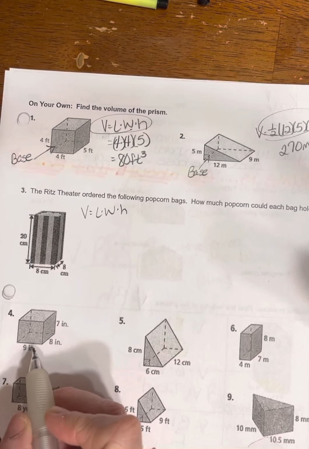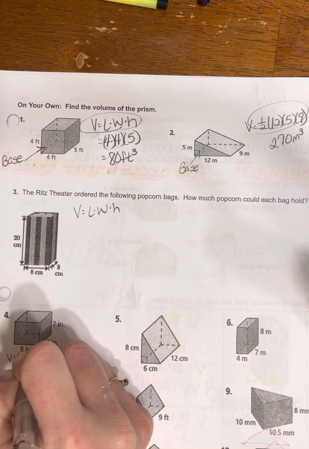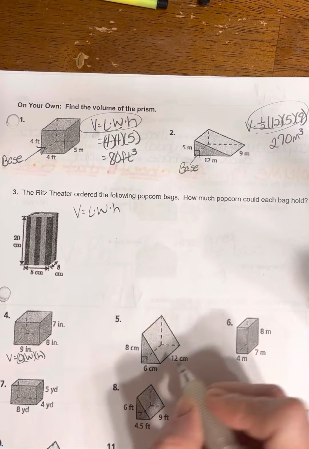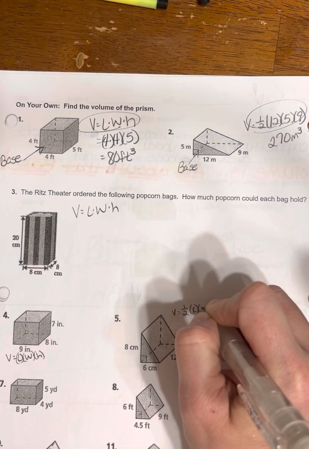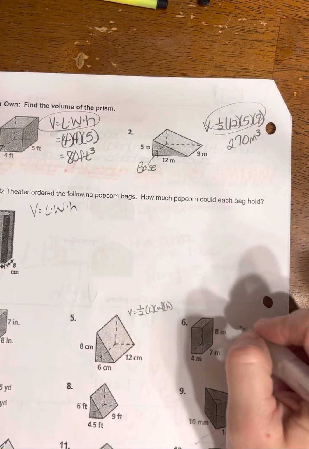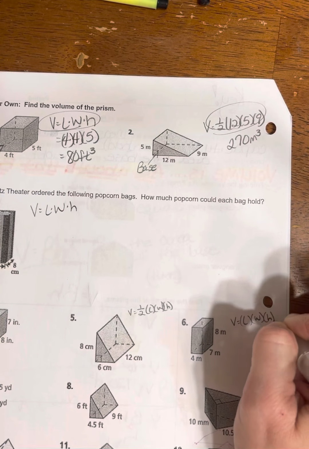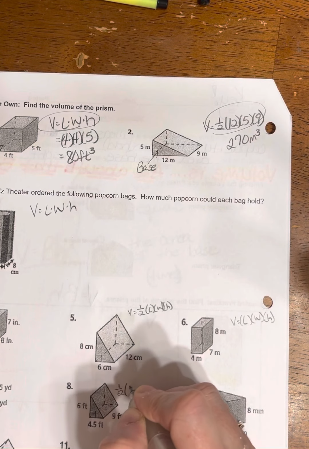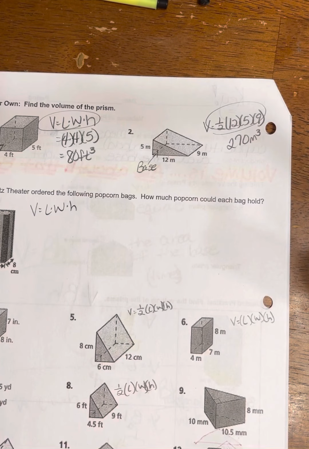This is a rectangular prism. So the volume here is going to be length times width times height. This one, it's a triangular prism. So the volume is going to be 1/2 length times width times height. Rectangular prism, volume is going to be length times width times height. Triangular prism, 1/2 length times width times height. Okay.